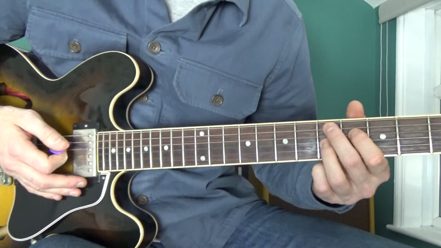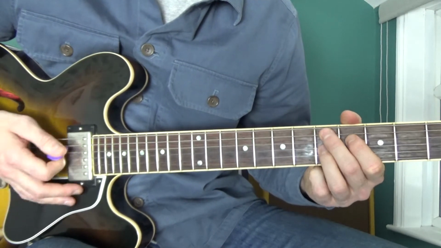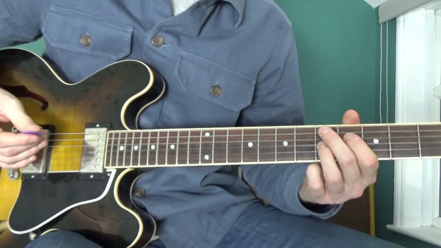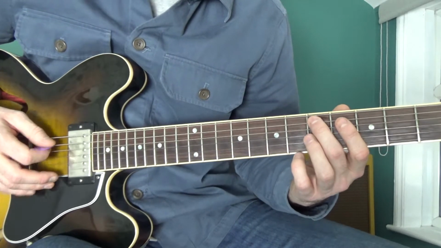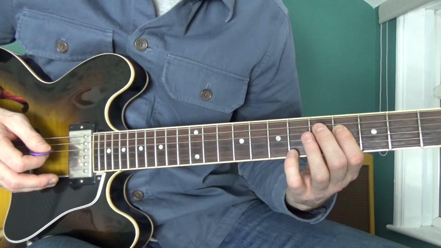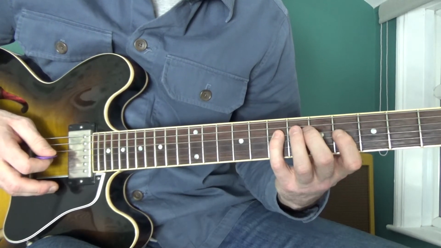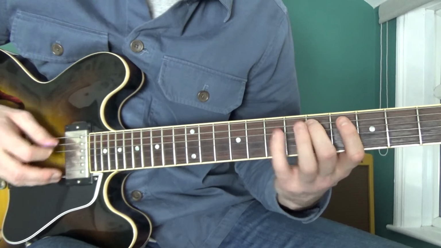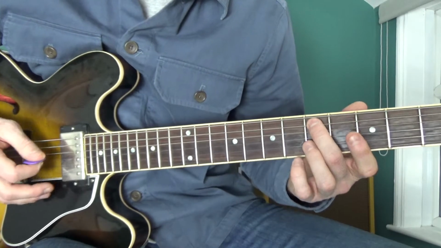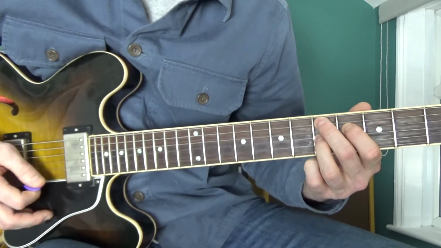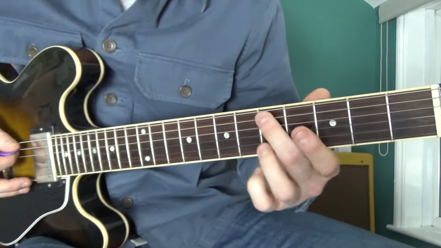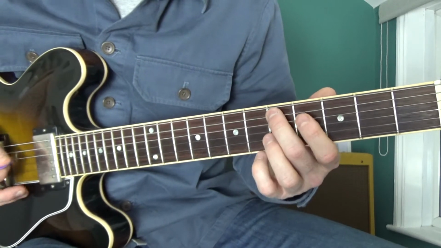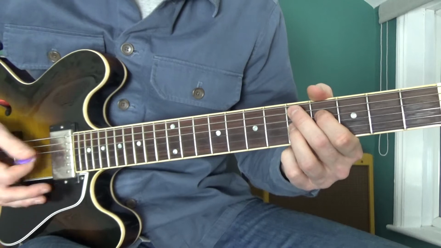And then we're going to move to this shape, which is the root, the third, and the seventh, which is basically the root, the third, and the flat seventh. So that's going to be 5, 5, 4, 5.